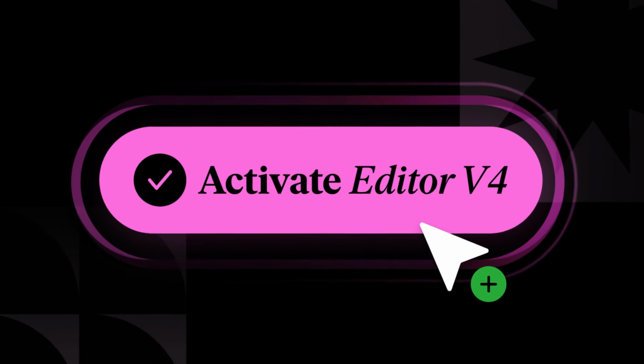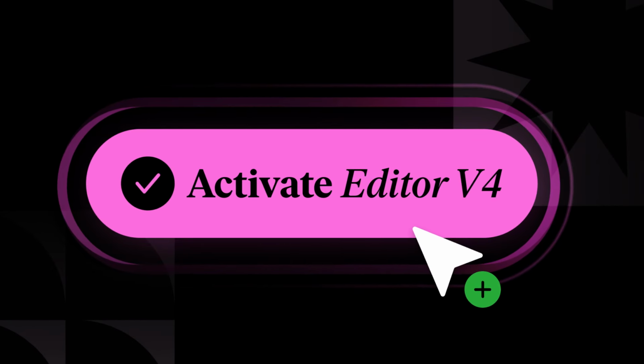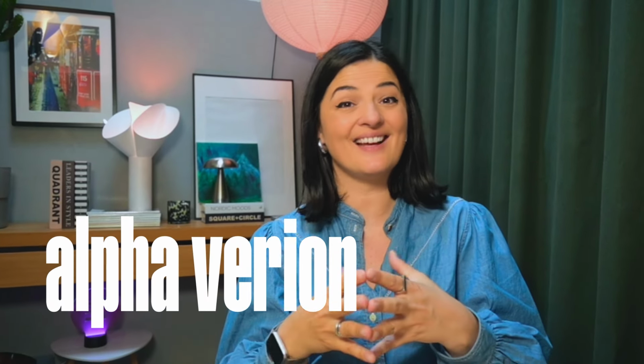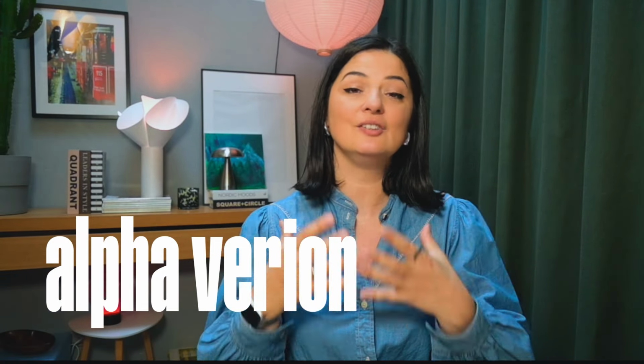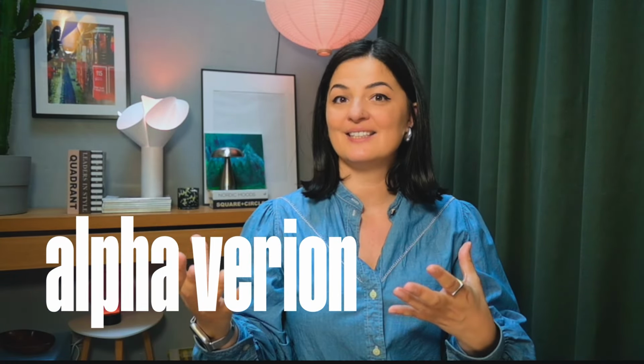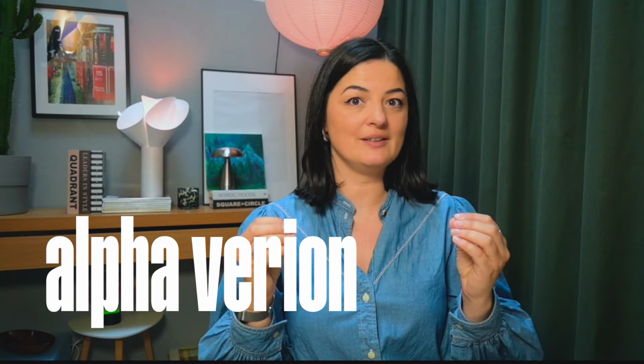All right, guys, today we're going to be looking at editor version 4 from Elementor. And before anything, I want to mention that this is an alpha version, meaning it is just for us to try out, to see how the future of Elementor looks like. So again, make sure that you don't activate this on a live site. I will have a link in the description below where you can download the version that has the Elementor version 4 alpha. So you can activate it if you want, again, on a test website.